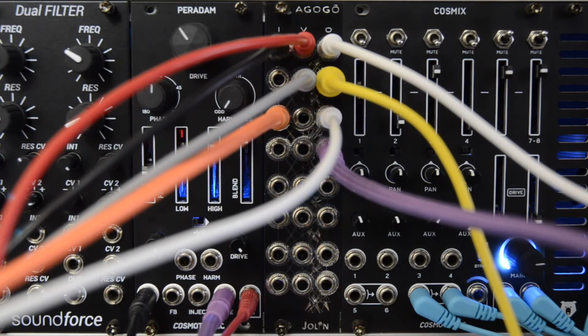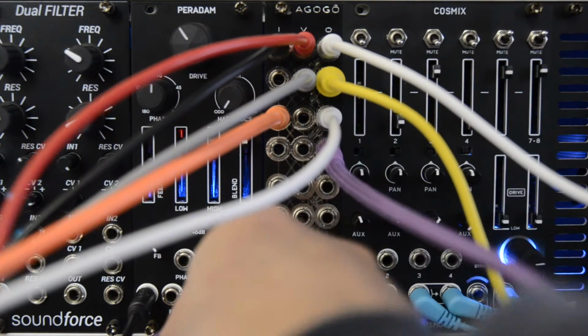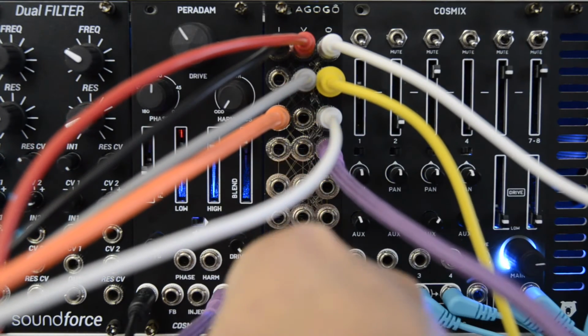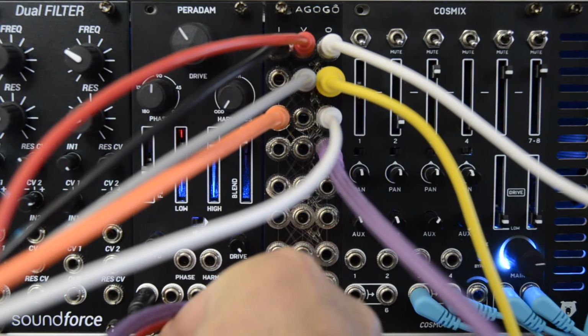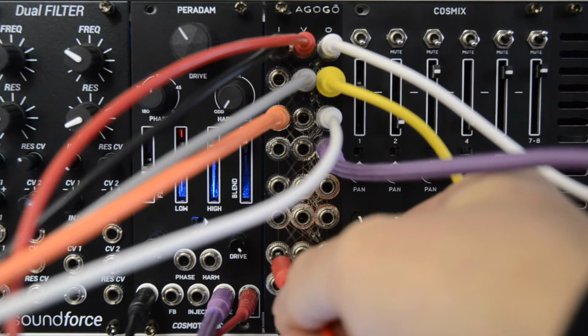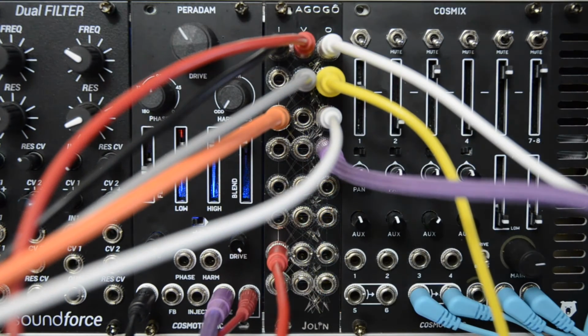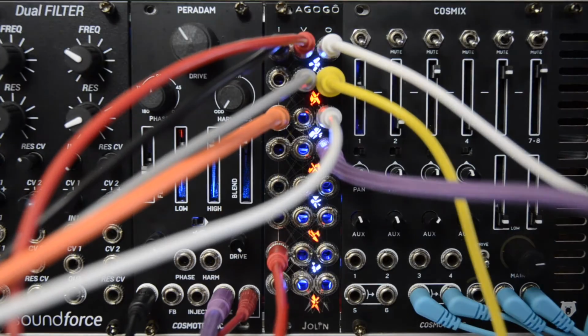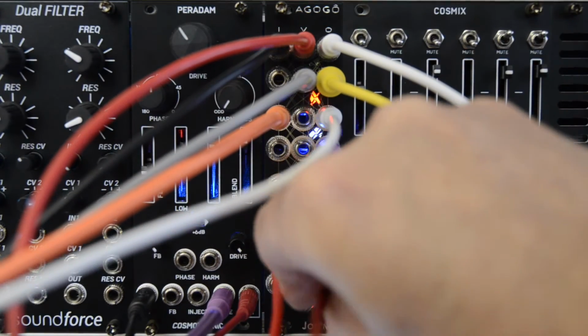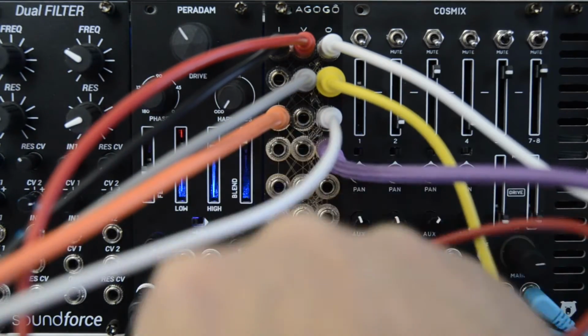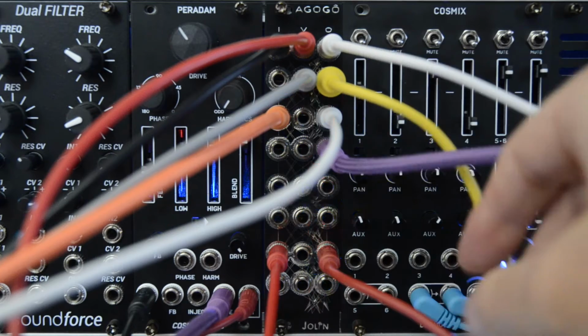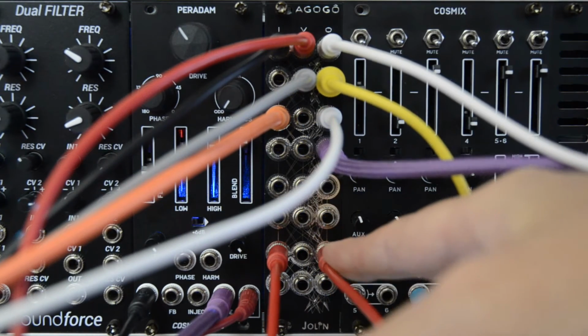And if I now, for example, want to use one of the channels of the low-pass gate to attenuate my audio signal, I can do that as well by just connecting it to one of the channels and connecting the output back to my mixer.